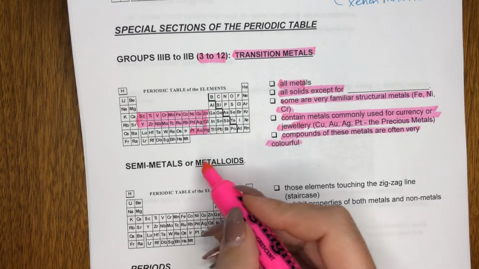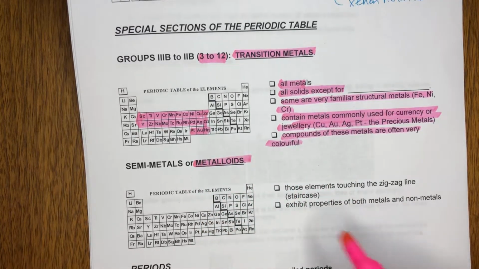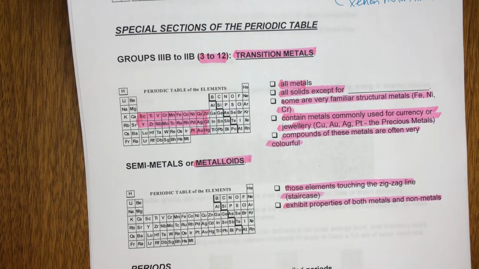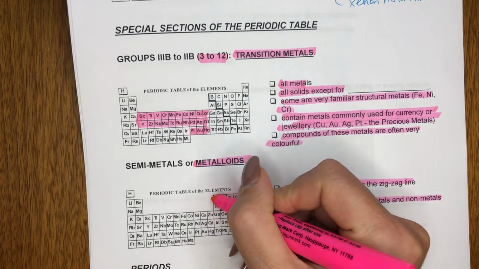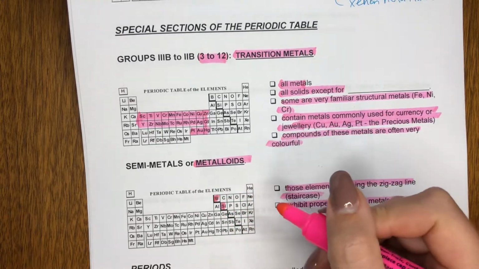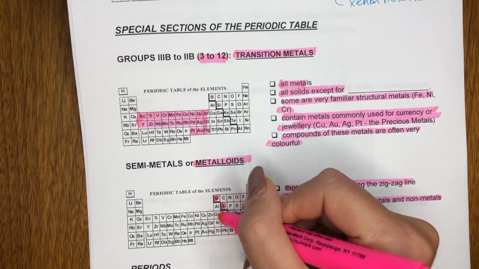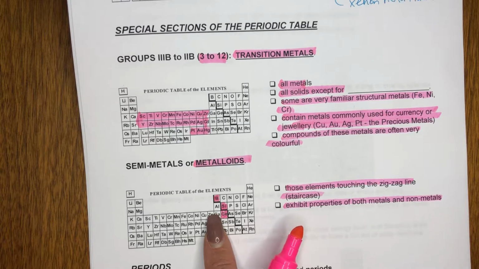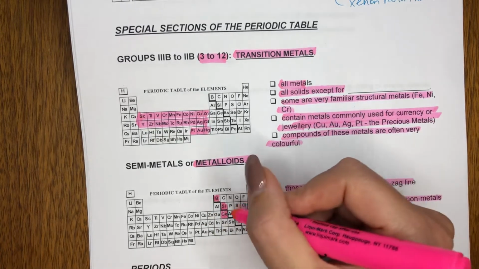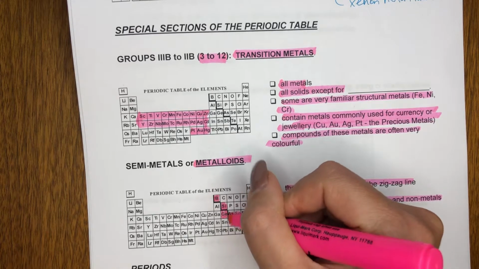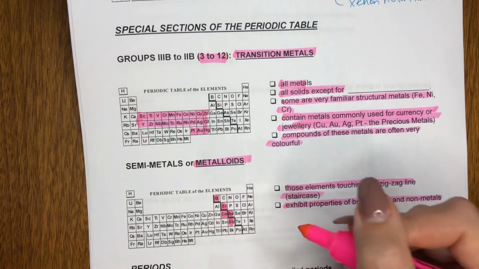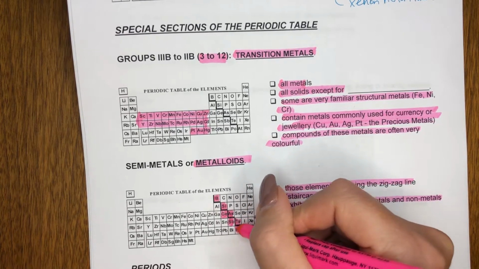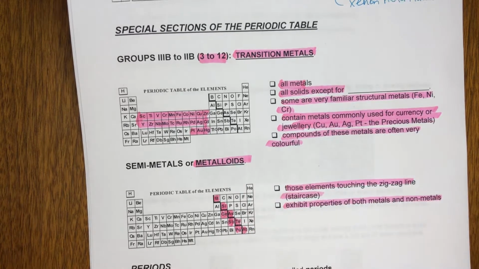Another group we've talked about already are the metalloids. And these are the ones around the zigzag line or the staircase. And they have the properties of metals and nonmetals. So we had boron, silicon, germanium. Notice not all of them that touch it are a semi-metal or metalloid. Arsenic, antimony, tellurium, polonium, and astatine. Those are our metalloids.